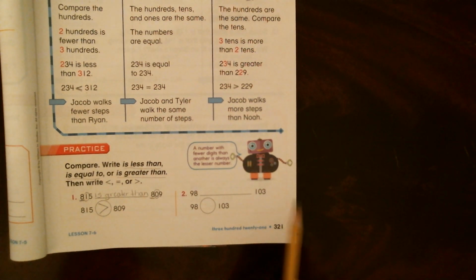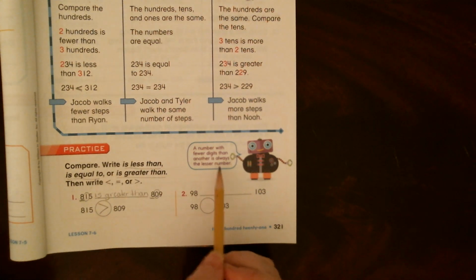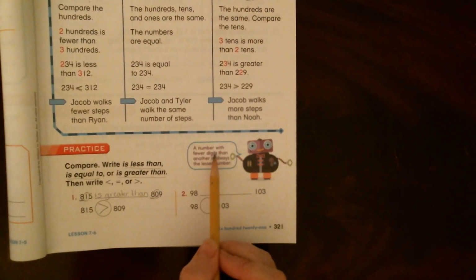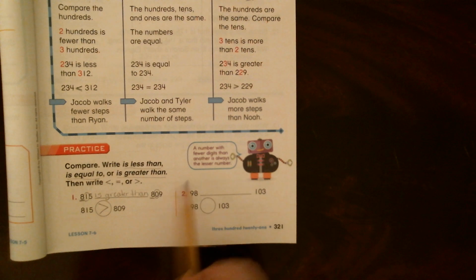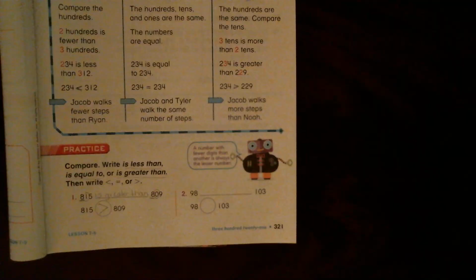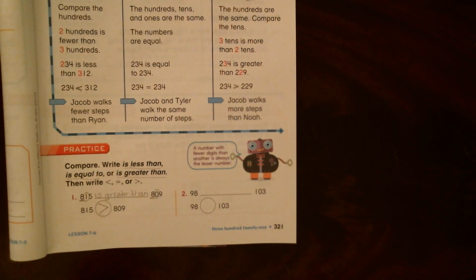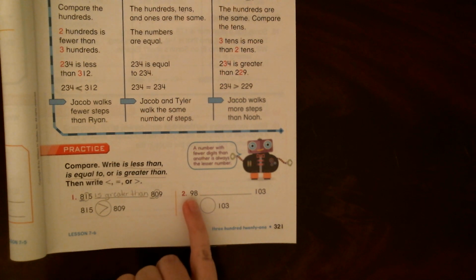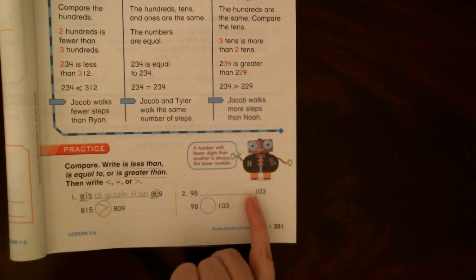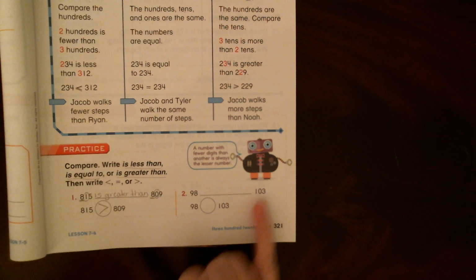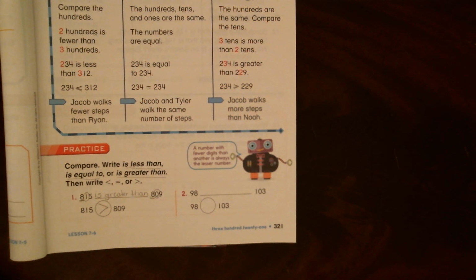All right? And our robot's giving us a little clue here. A number with fewer digits than another is always the lesser number. All right? And he's giving you a hint about this. This only has tens and ones. This number has hundreds, tens, and ones. So no matter what, if it has fewer digits, it's smaller.